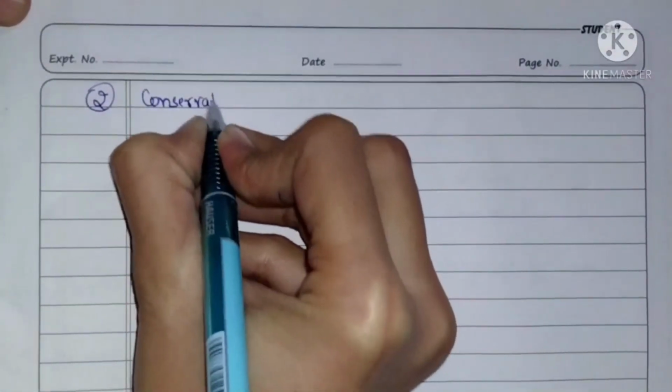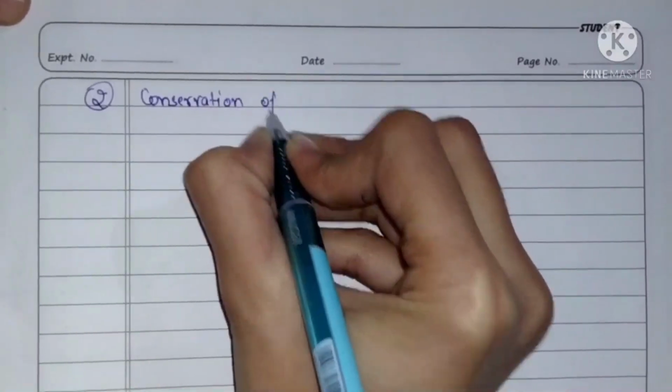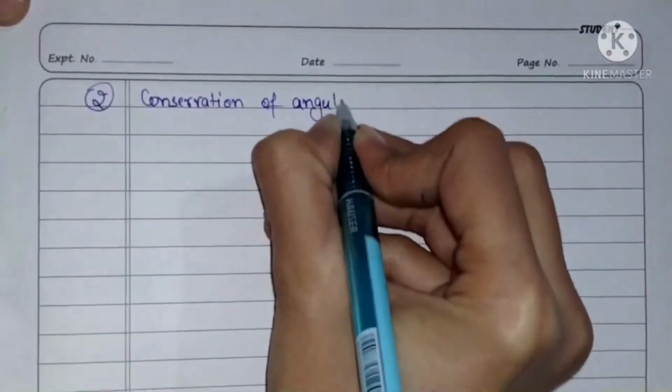Now the second part is the conservation of angular momentum.